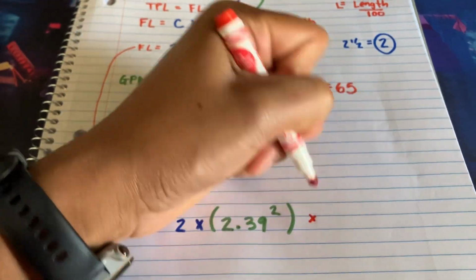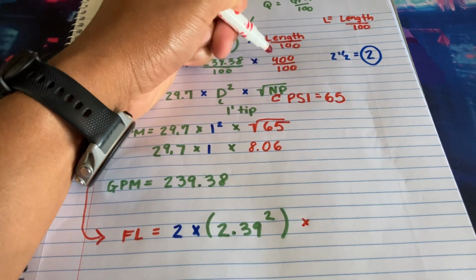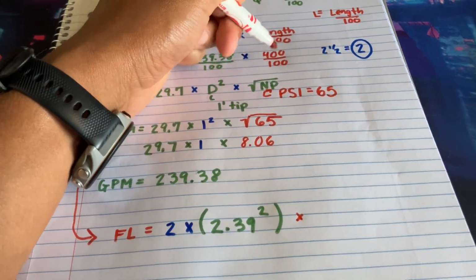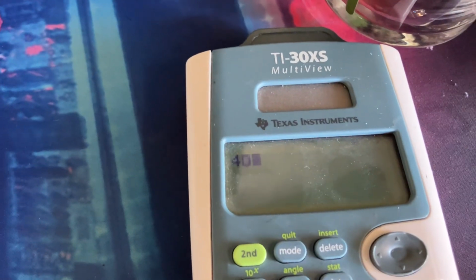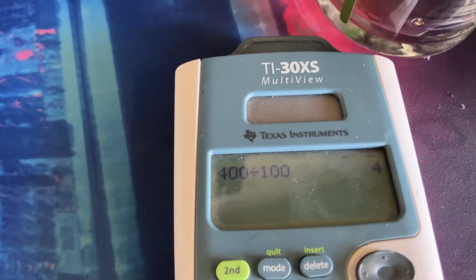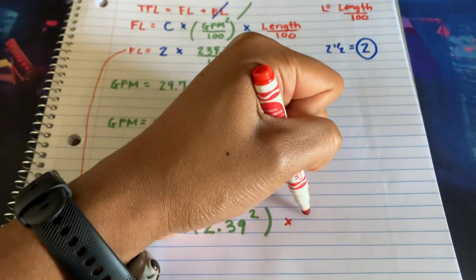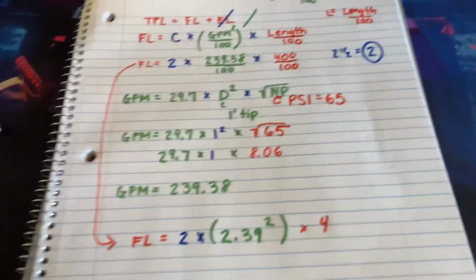Multiplied by the length of the hose divided by 100, so 400 divided by 100. So go over here to our calculator. 400 divided by 100 gives you 4. So we know the length of our hose is 4.